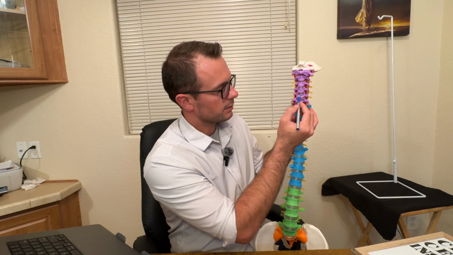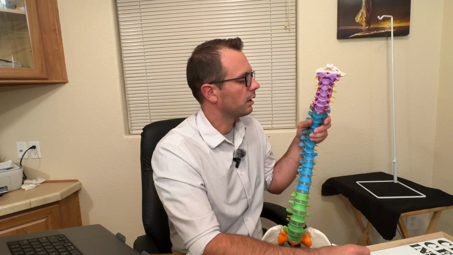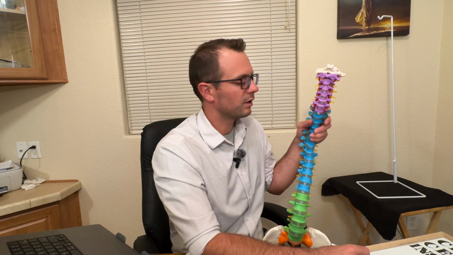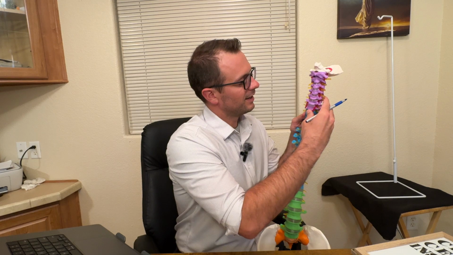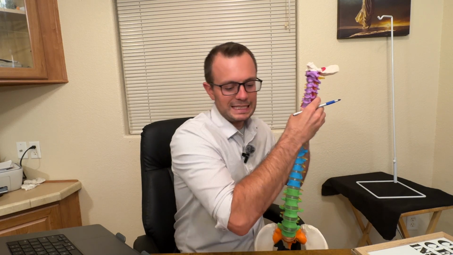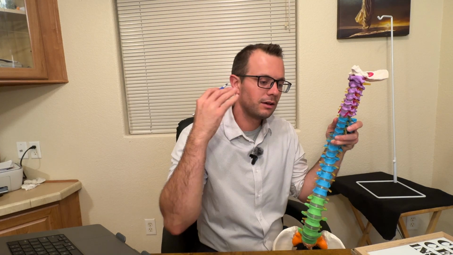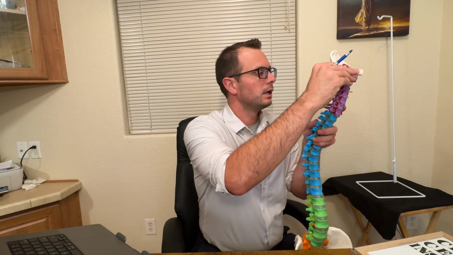Keeping an eye on these because they're so important for stability. So important. And we want to see nice, big, healthy, juicy discs, indicating a nice, really healthy cervical spine, and so that's something we like to see.